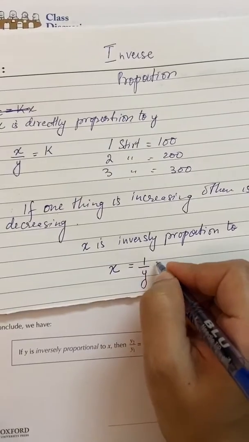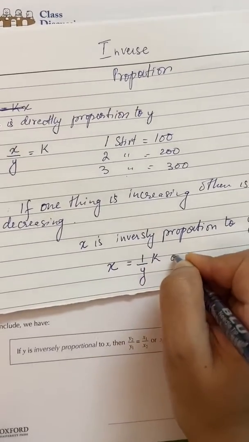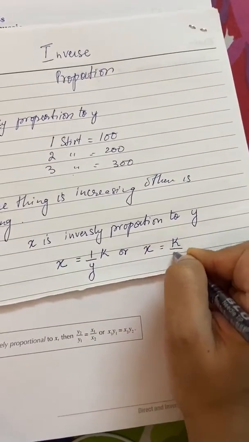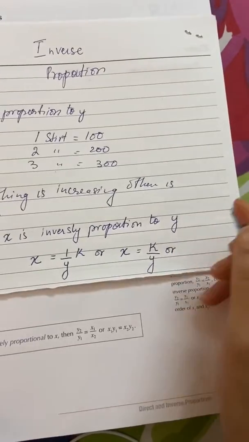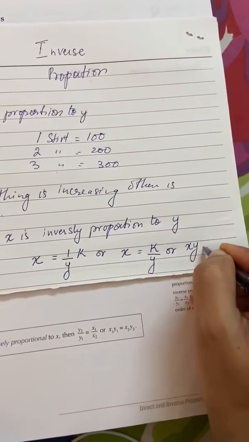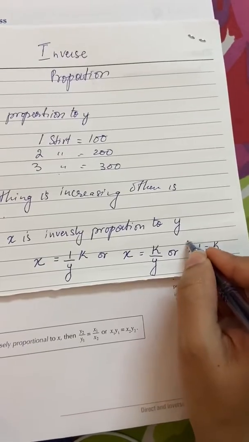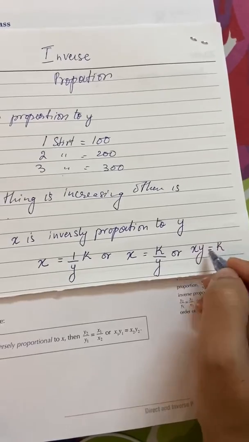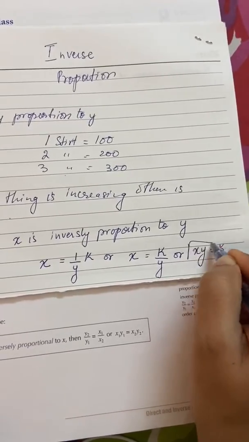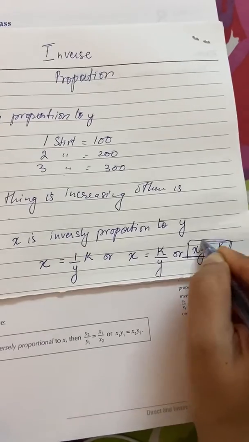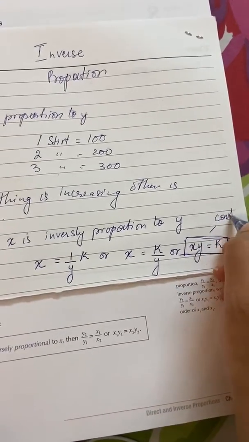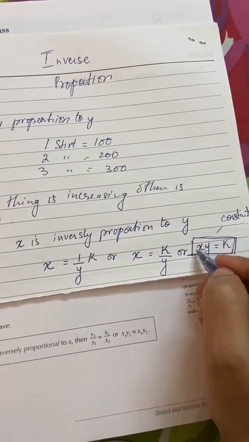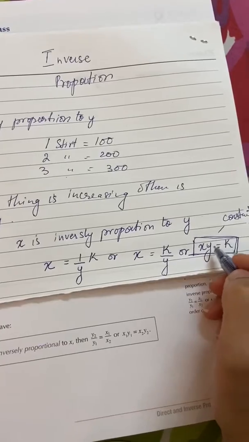So it's also equal to k, or we can write it as x equals k upon y, or xy equals k. This means these two are inversely proportional, so they are multiplied together, and x and y will give you a constant k. k is a constant. And this is going to be used throughout our exercise 1C.